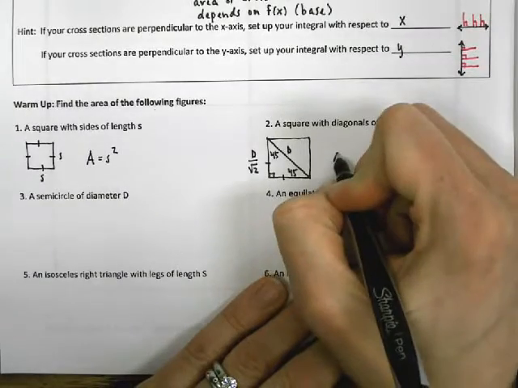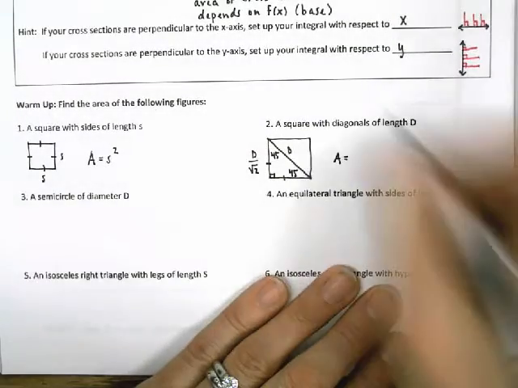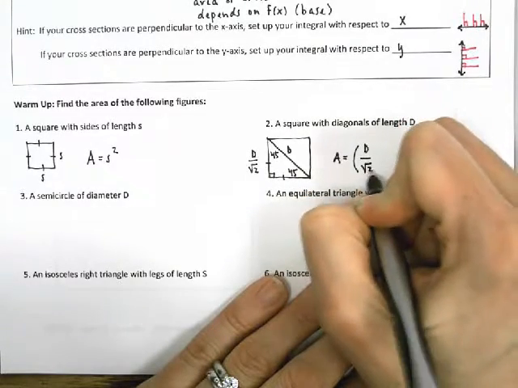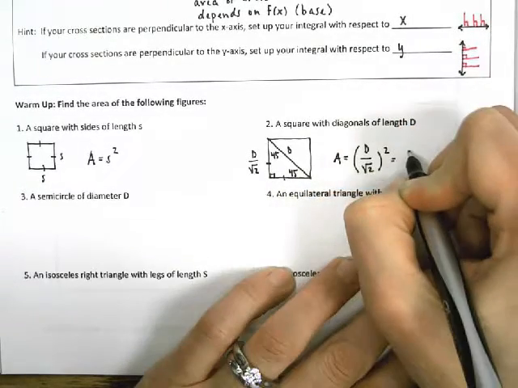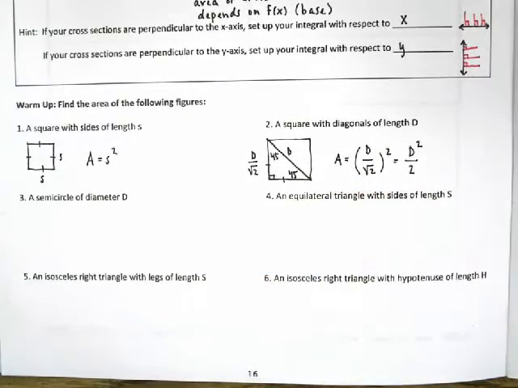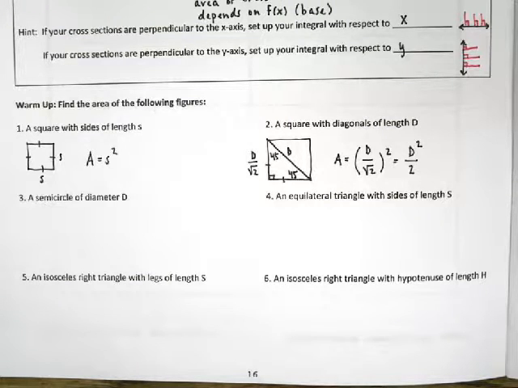So now my area is still the length of a side squared. The length of one side is d over root 2. So if we square that, we're going to get d squared over 2. So this is, again, something that hopefully you'll memorize as we do these problems over and over again, but you also have a way to derive it if you happen to forget.